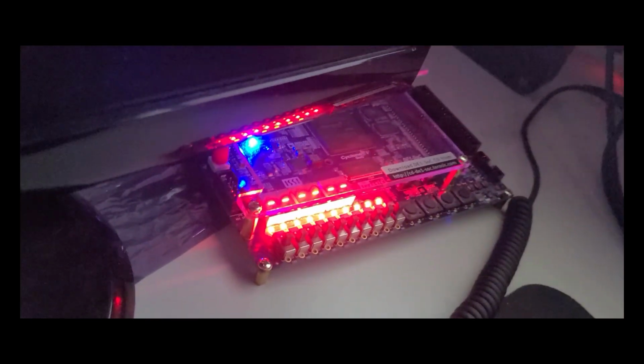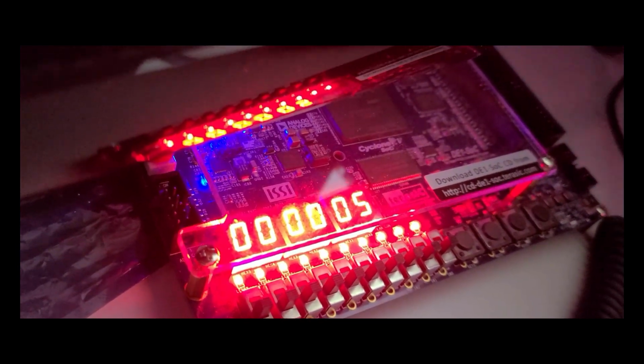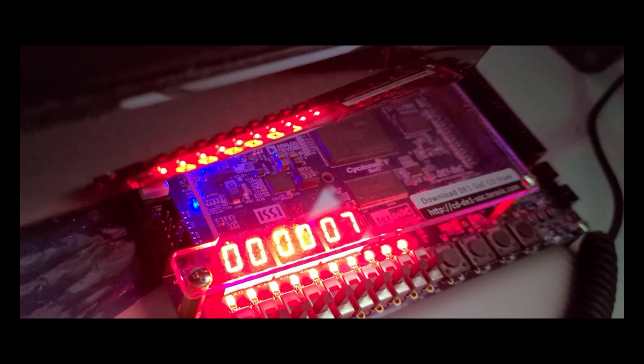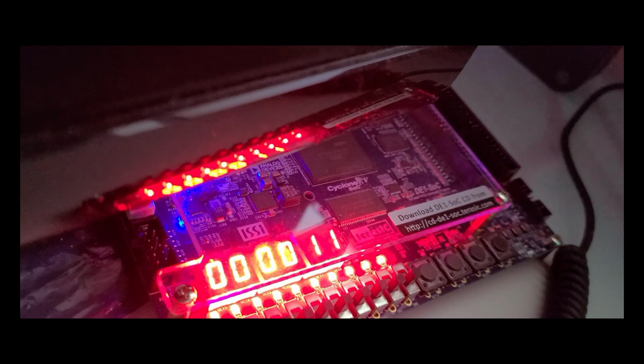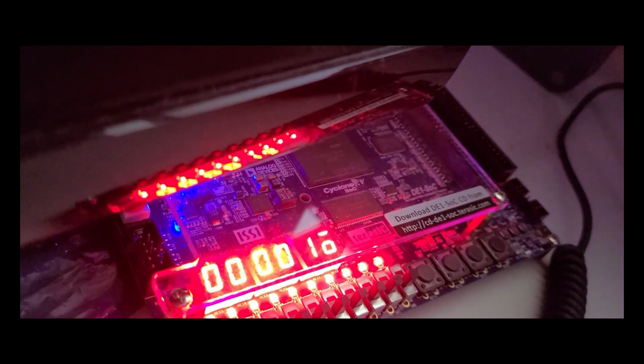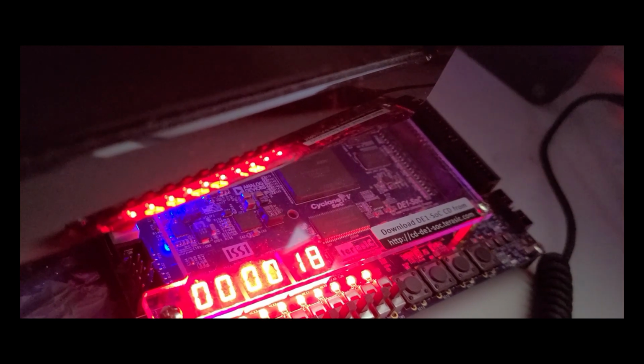Oh, let me just hit the enter button. 2, 3, 4, 5, 6, 7, 8, 9. Okay, so some of these digits are obviously not correct, so I'm going to have to go back in and fix that. So let me show that.